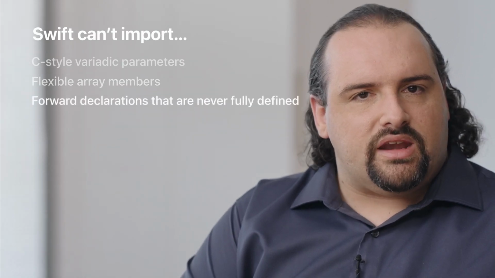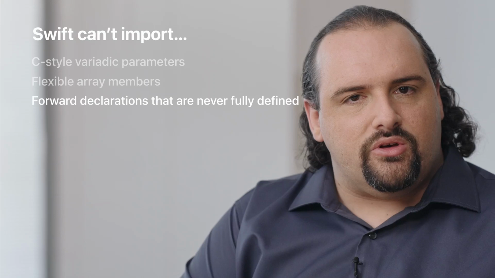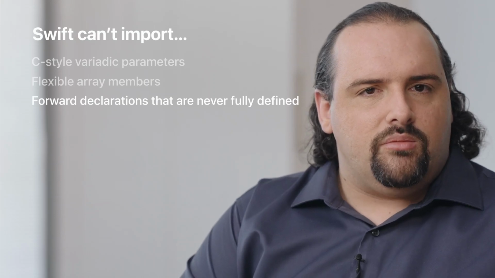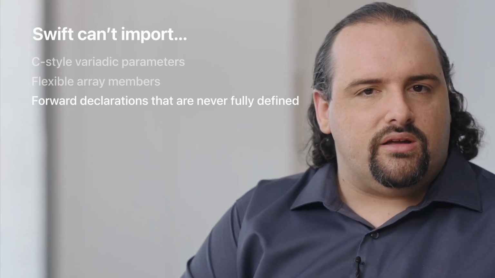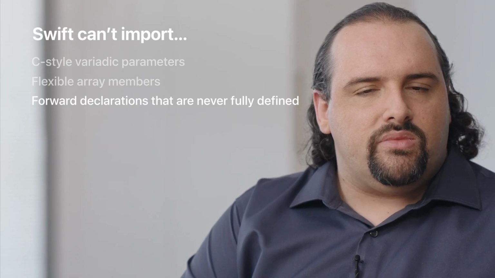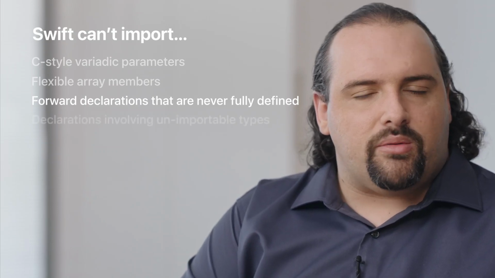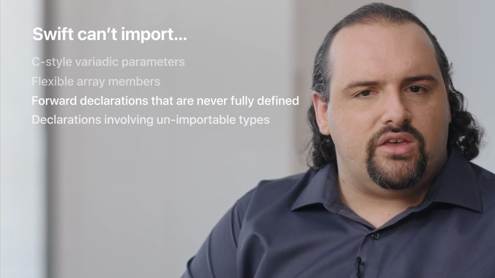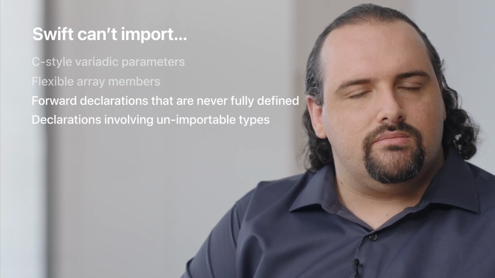For example, Swift will skip over functions or methods which use C's variadic parameters, and struct members which declare a C array of unknown size. If a forward declaration, like an @class or @protocol with a semicolon, appears in a header file, but the class or protocol is never fully declared, Swift won't have enough information about that type to import it, and it may end up dropping methods, properties, or even entire categories that try to use one of these types.